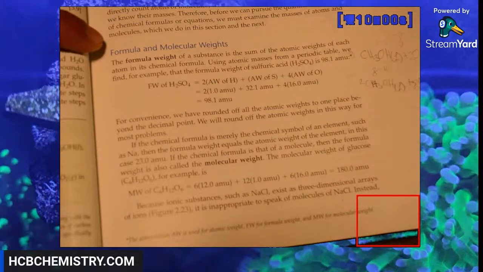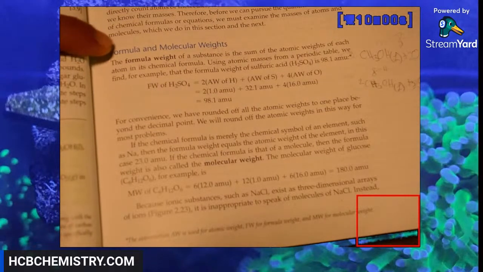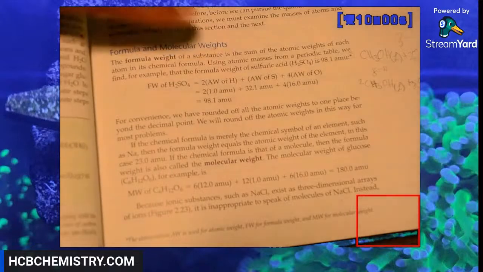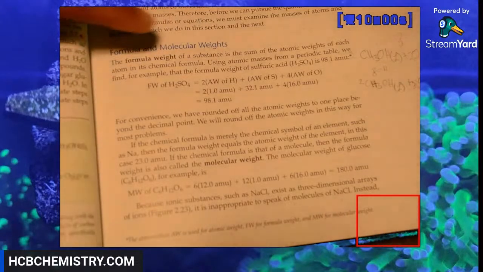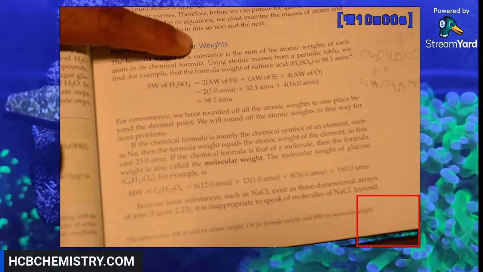All right. So formula and molecular weights. The formula weight of a substance is the sum of the atomic weights of each atom in its chemical formula.